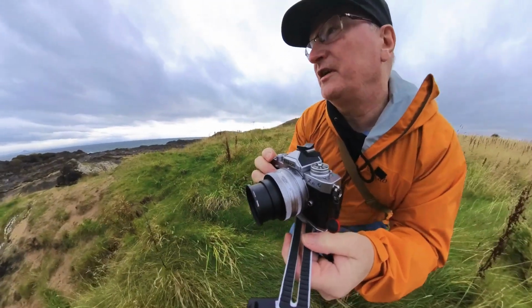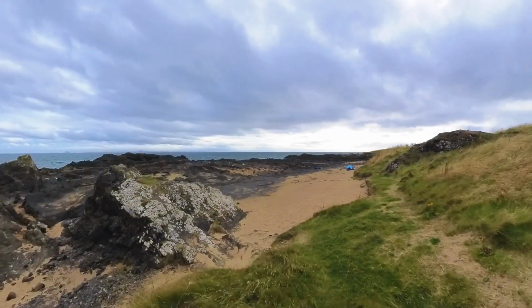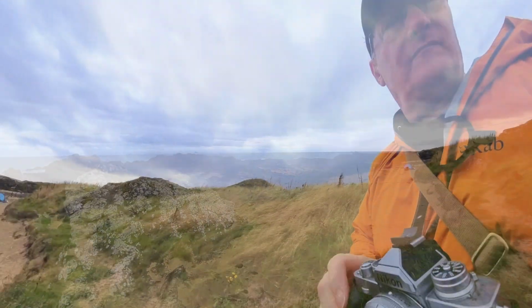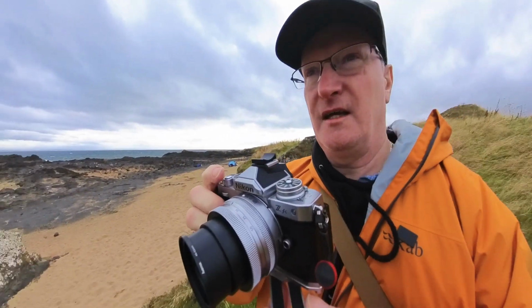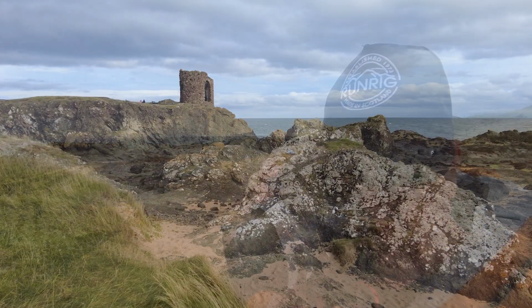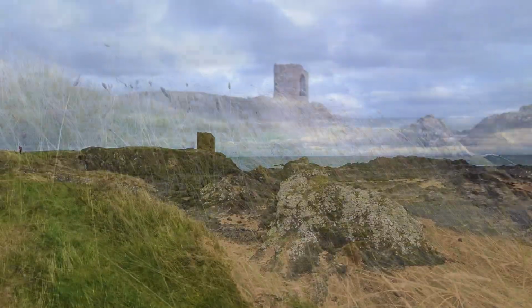Compositionally, it's not very good. I'm going to try and get some better rocks to play with. So here's an interesting group of rocks. And a bit of grass. It's very windy.